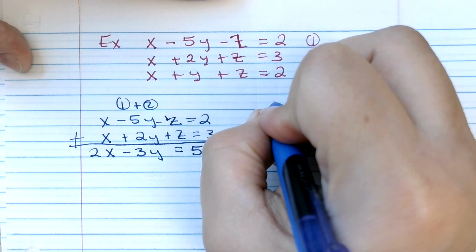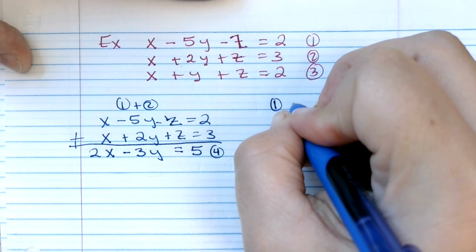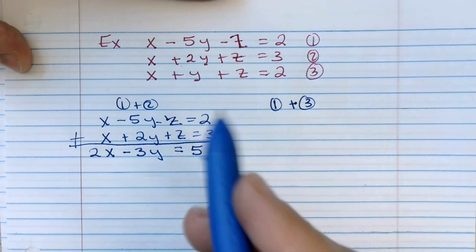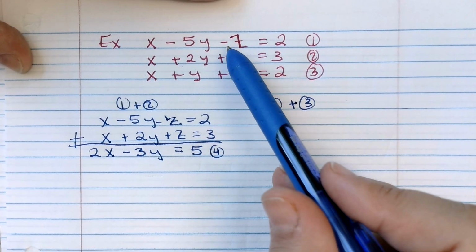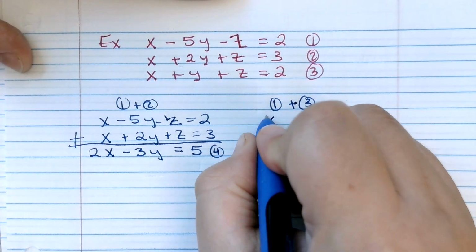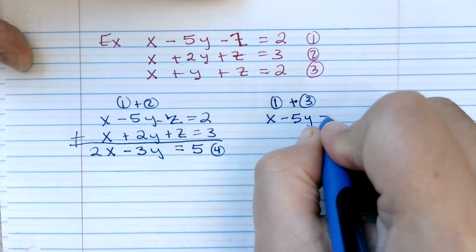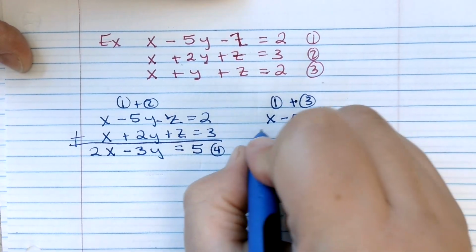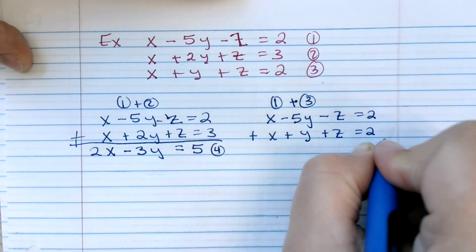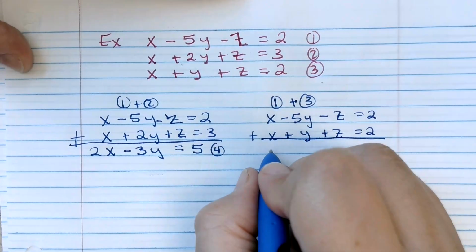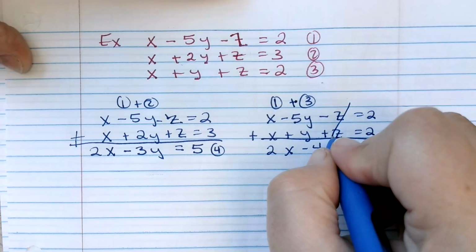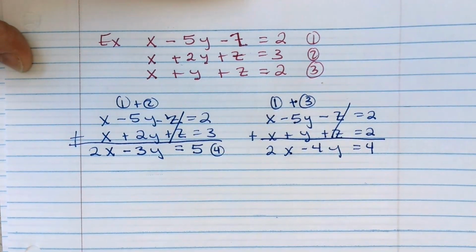I'm going to do the same thing this time with equation 1 and equation 3. Because we can't use the same equations, but 1 is still helpful because of the negative. So I have to use 3 now. So we're going to do x minus 5y minus z equals 2 plus x plus y plus z equals 2. Interesting. That gives me 2x minus 4y equals 4 because, again, our z's eliminate.